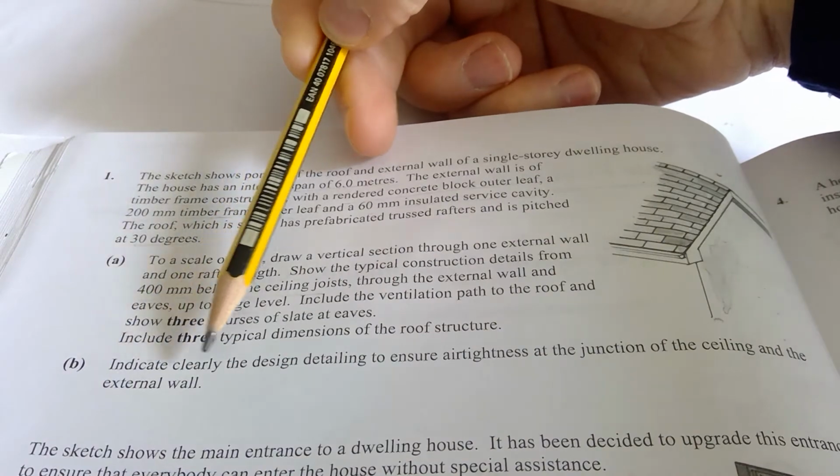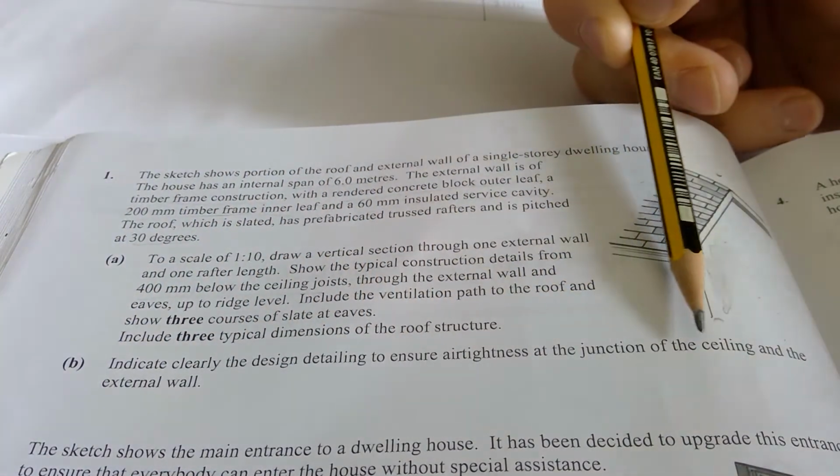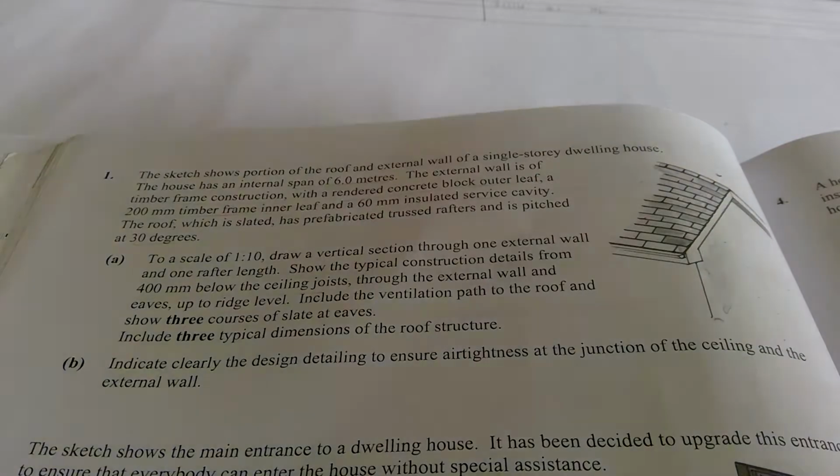Part B, indicate clearly on the design detailing to ensure airtightness at the junction of the ceiling and the external wall. Right. Now, a couple of important things. Basically, what we have there is an eaves detail of a roof. It's a timber frame wall and a trussed roof. So we'll look at some of the key words.